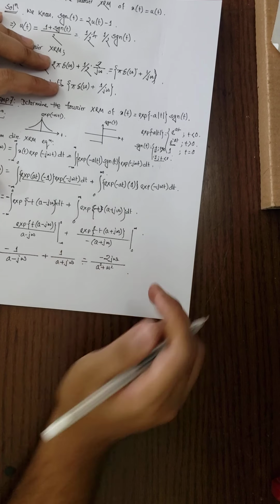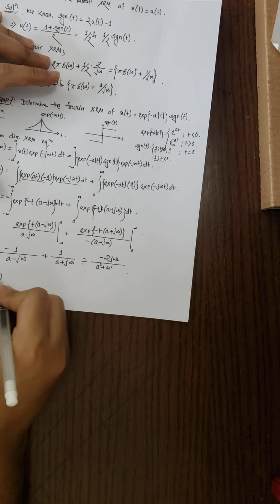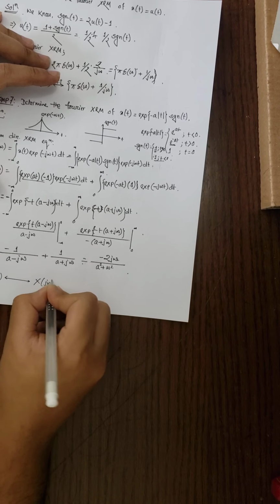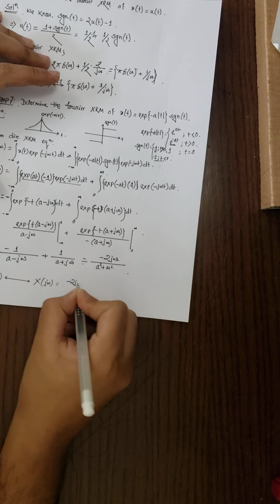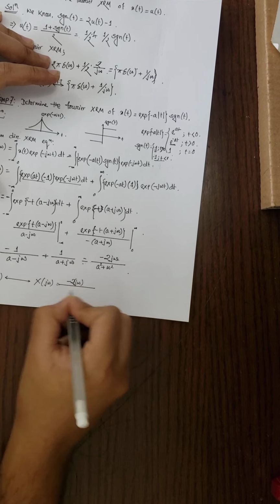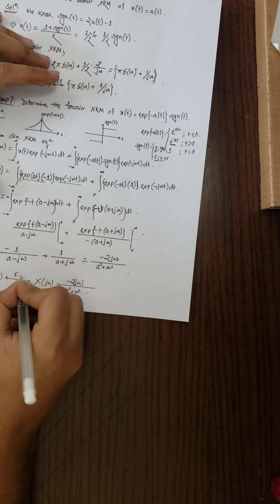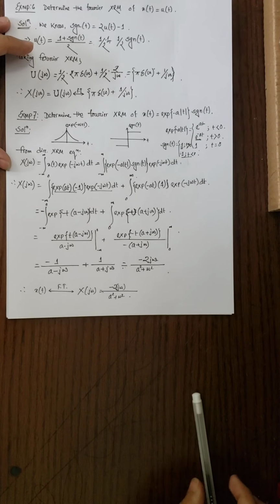So we can write the Fourier transform of x of t, X of j omega, which is equal to minus twice j omega over a squared plus omega squared. So I hope this problem is clear.